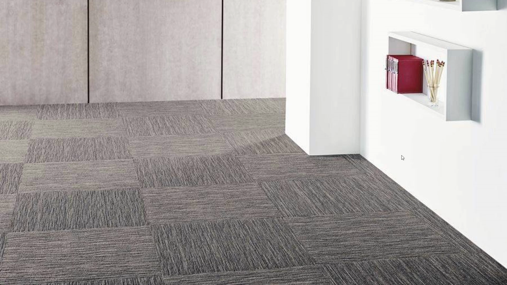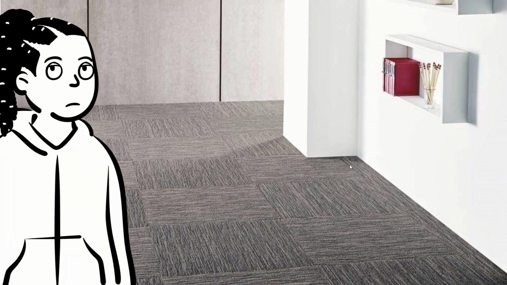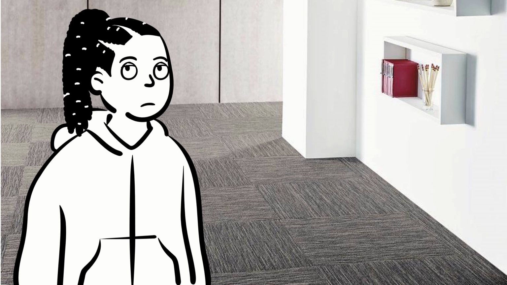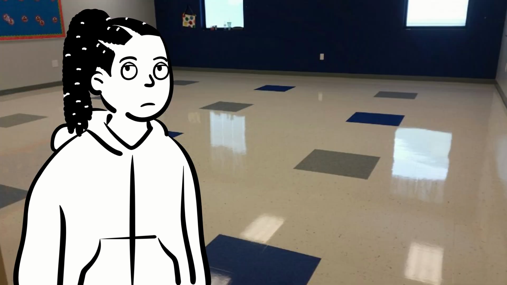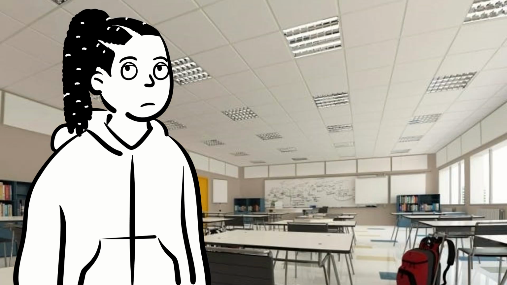Have you ever been bored? Maybe you're sitting in a doctor's office or something like that, and you just start counting the carpet squares? Because that's happened to me before. In fact, it may have happened to you when you're sitting in a classroom and you start counting the squares on the floor, or maybe the ceiling tiles.